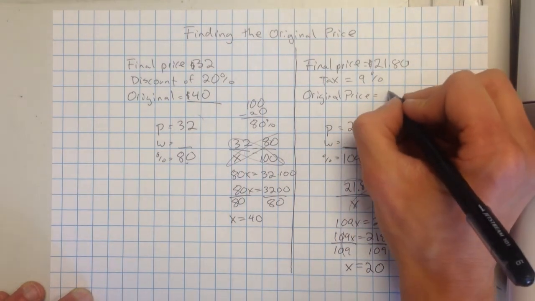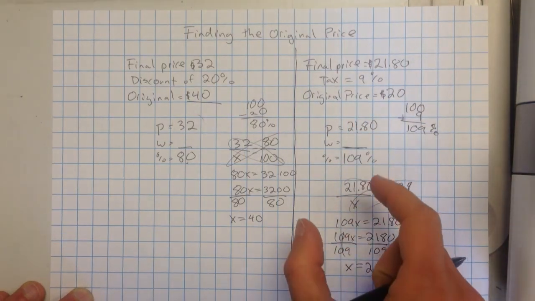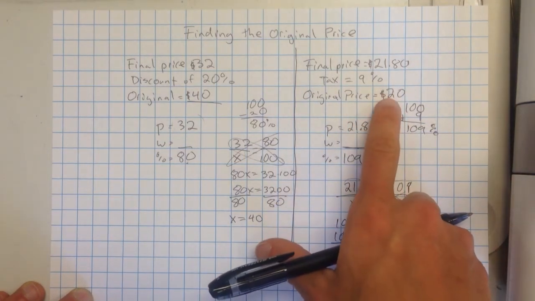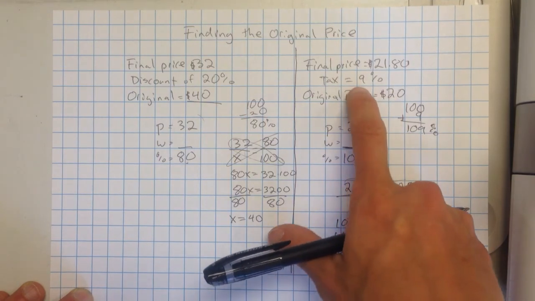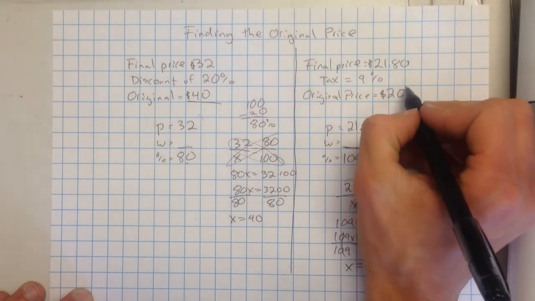So I'm going to put 20 up here, and I'm going to stop and think about this. Does this make sense? It's so important every time. Stop and think. Does it make sense? $20 is the original price, plus a little bit of tax, leaves us with $21.80. That totally seems reasonable. That is the correct answer.